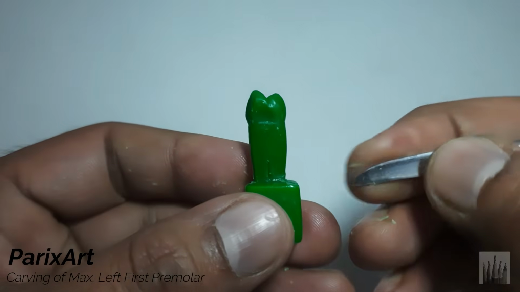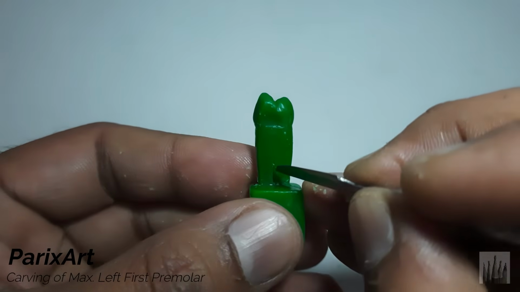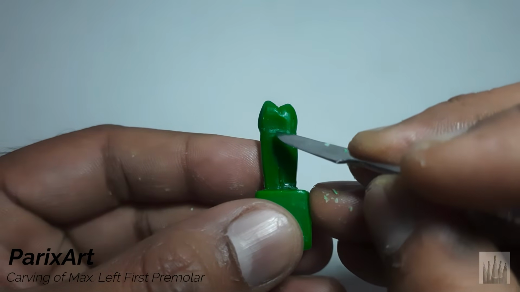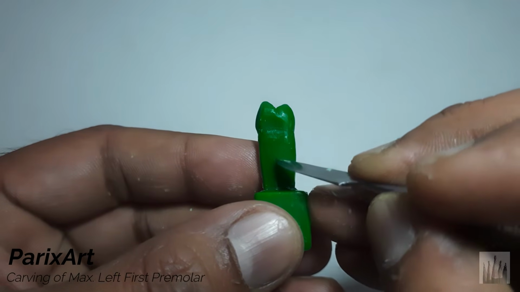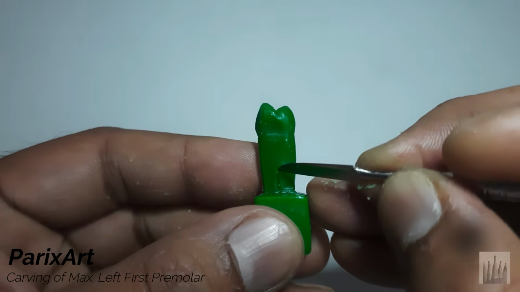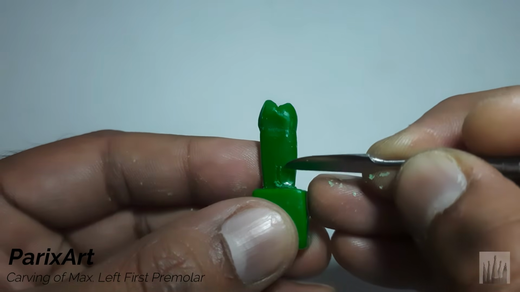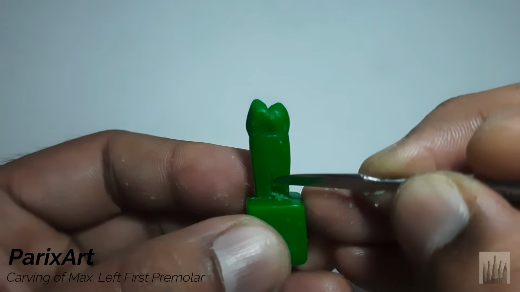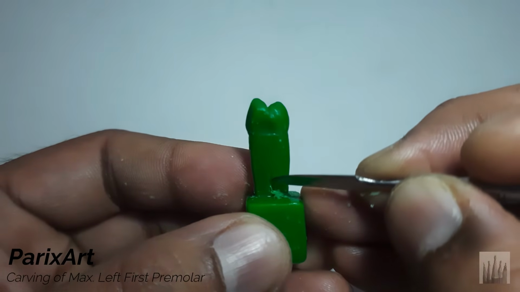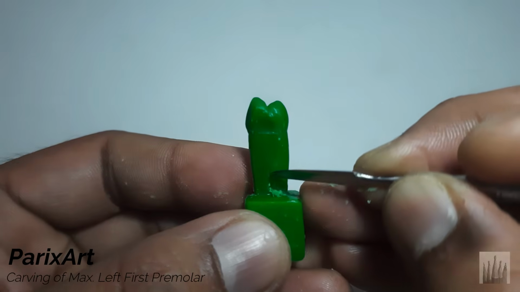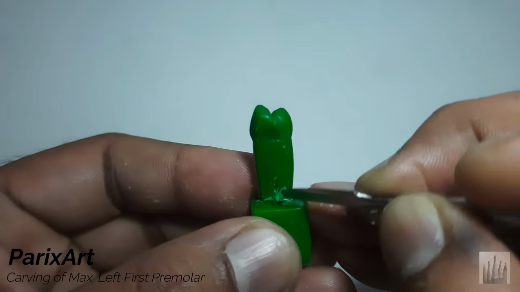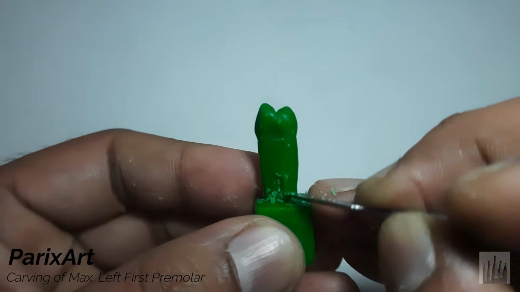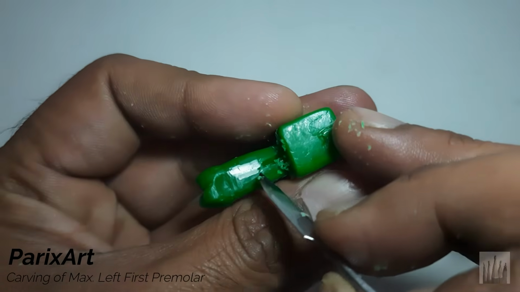Okay, so now continuing with the bifurcation. On the mesial aspect, do remember we have this depression continuous as the developmental depression on the root till half the length, and then the bifurcation. Carve the bifurcation slowly. Carve at an angle. This makes it easy to carve the groove and give the root a shape.